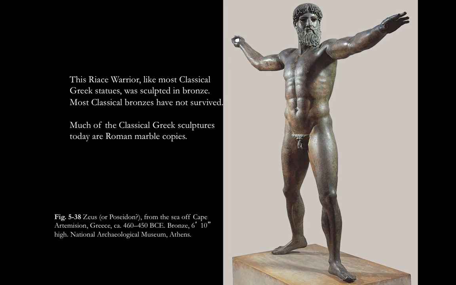These sculptures that are referred to as the Artemision bronzes, because of where they were found, were actually being transported on a ship at sea during ancient times, and the ship was shipwrecked, and these statues were buried for centuries and centuries until they were found by a scuba diver. So these are some of the few examples of actual classical statues that we have still in existence.